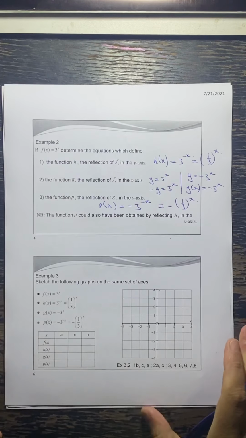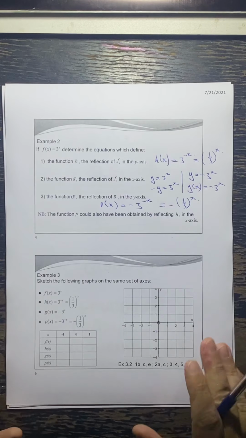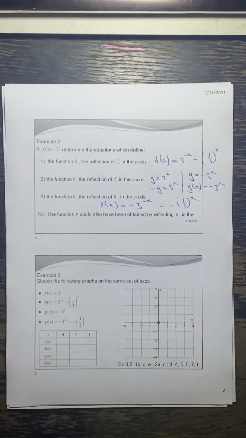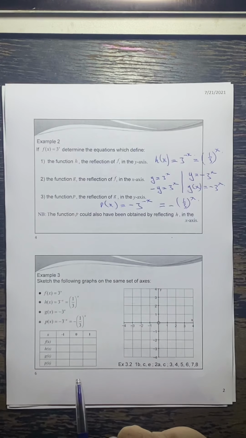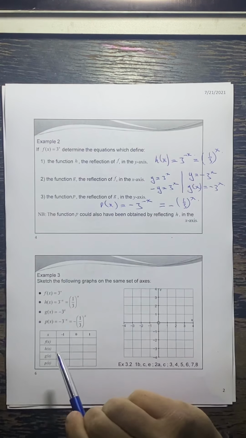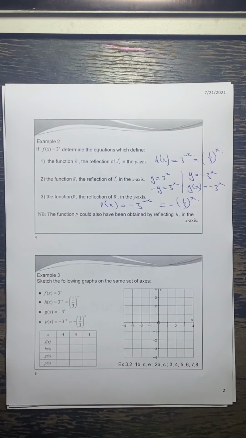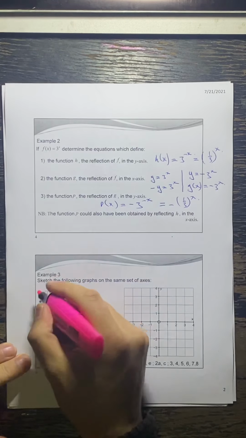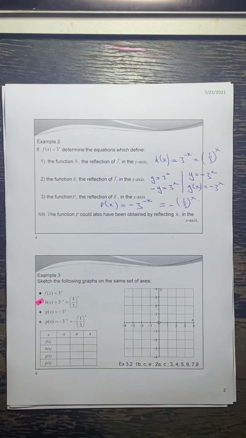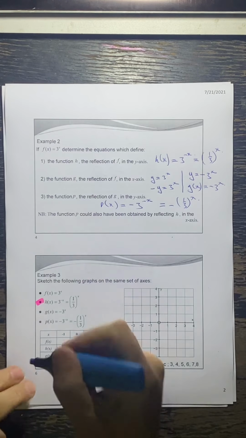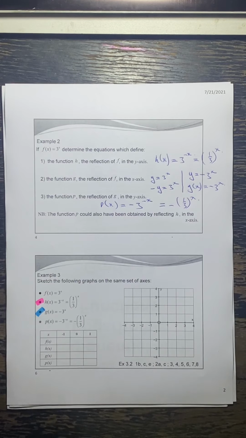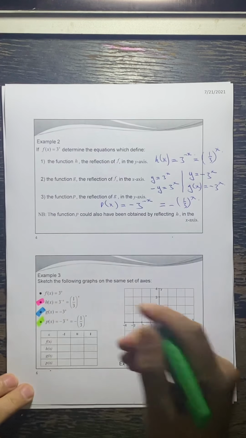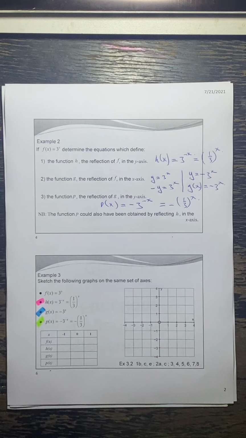Okay, going on to some of the graphs now, guys. So it says here, sketch the following graphs on the same set of axes. And what I'm going to do is color code these things. So I'm going to make this one a black dot, I'll make this one a red dot, a blue dot, and then a green dot. Okay, just so that when we come to draw it, I'm just going to highlight them.